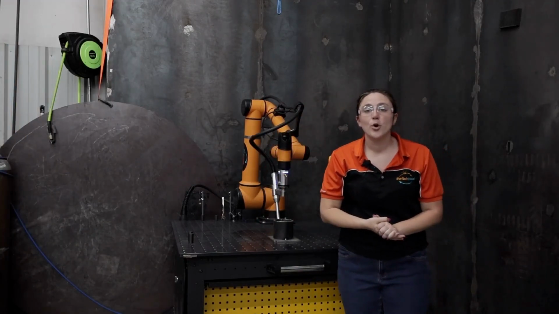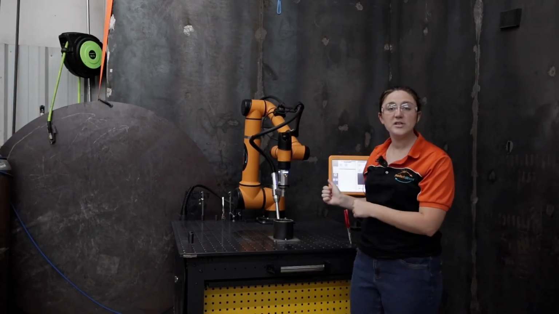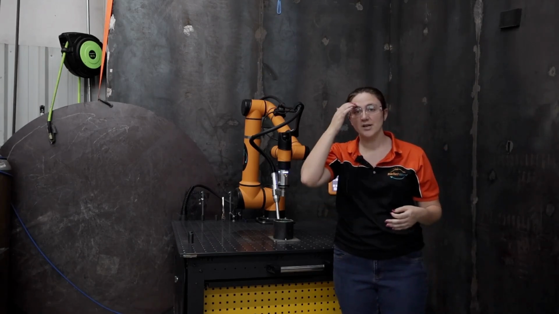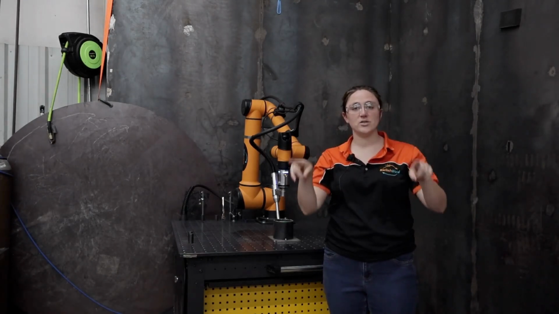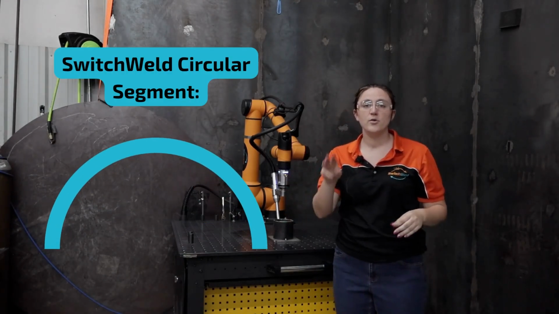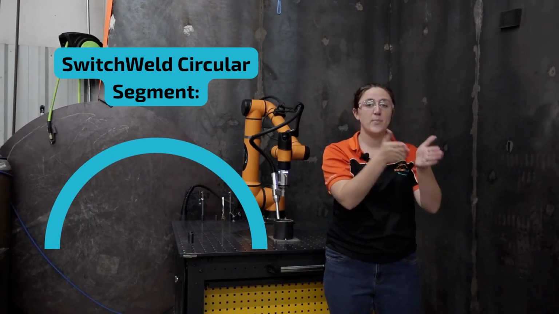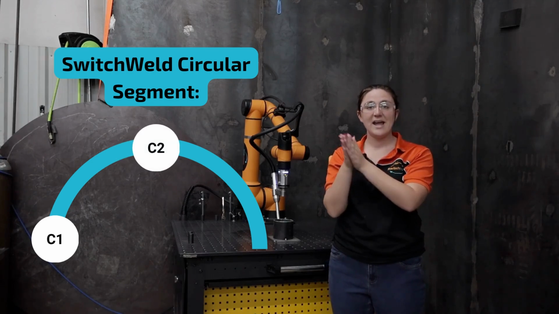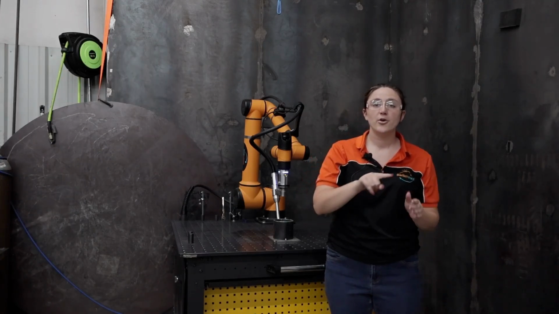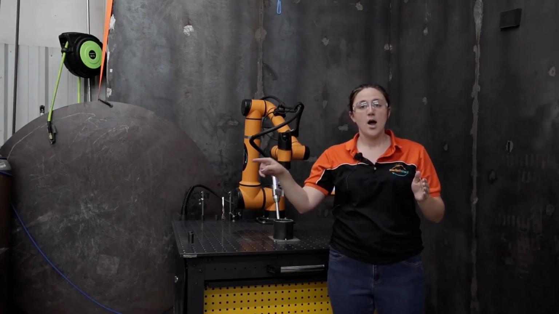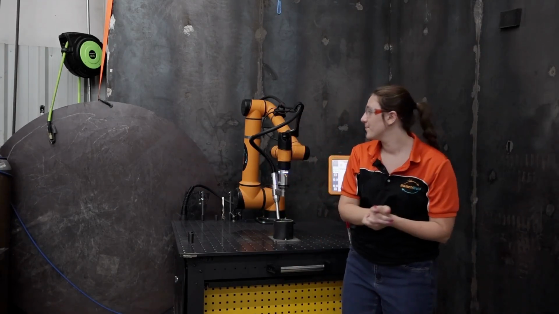So before we get programming, we need to understand how the SwitchWeld creates circles. On the SwitchWeld, you actually create a semicircle or a circular arc using 3 points: the beginning, the middle, and the end of the circular segment. And to create a circle, you're going to use 2 of these circular segments.